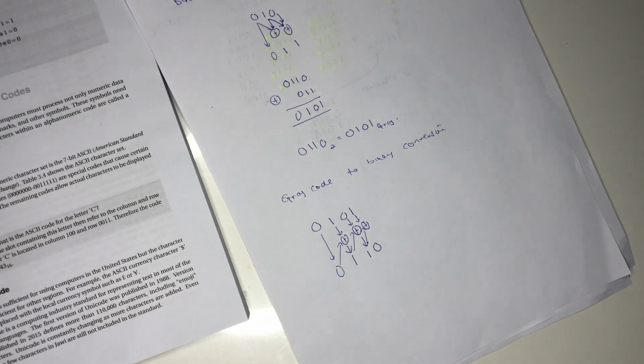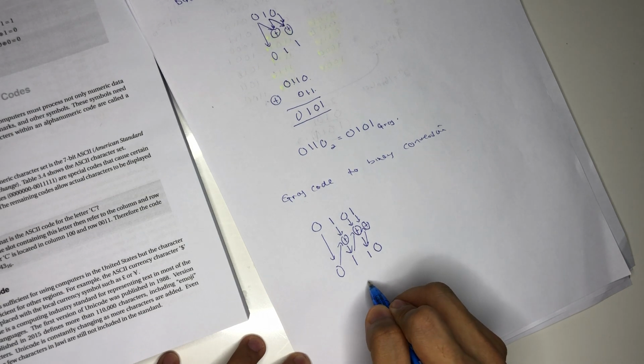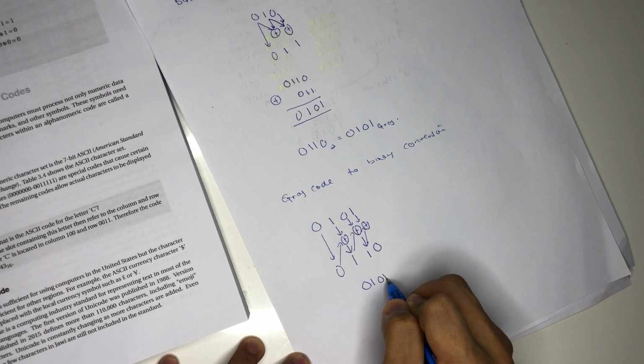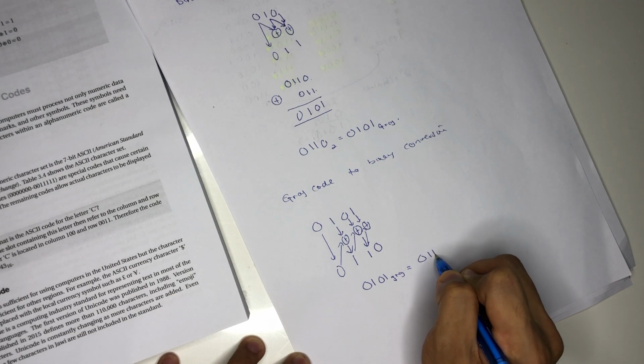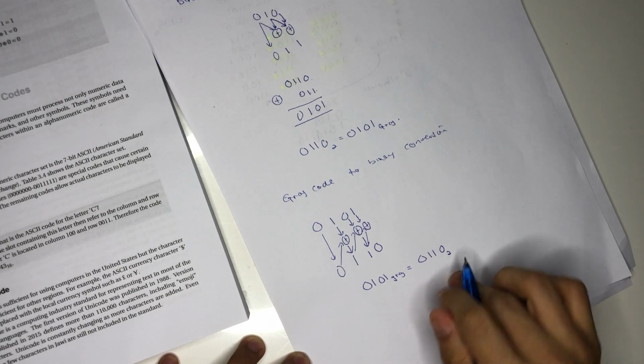Zero. So the same, 0101 gray code is equivalent to 0110 in binary numbers.